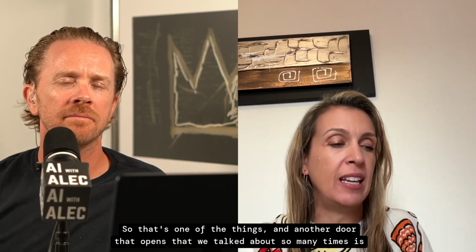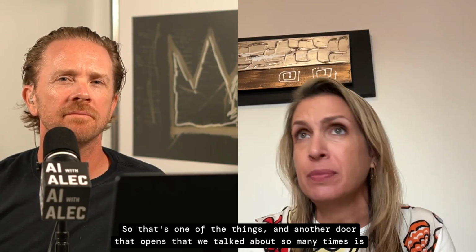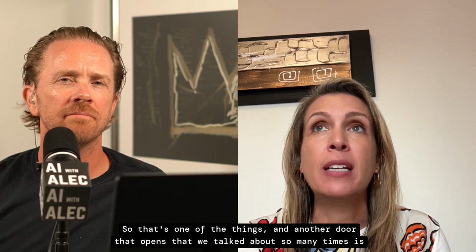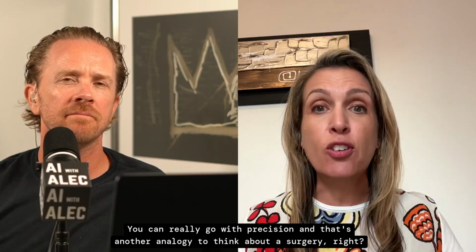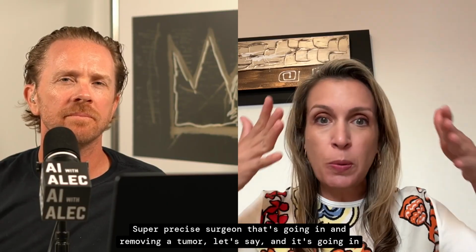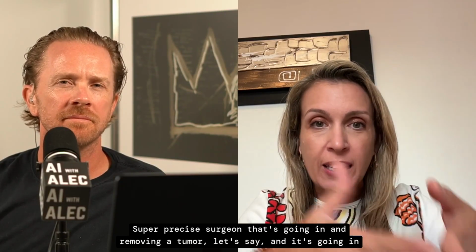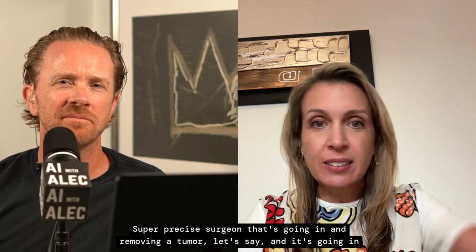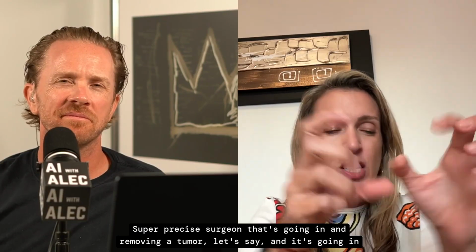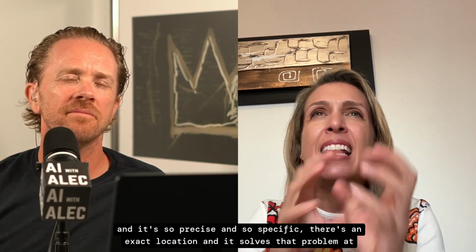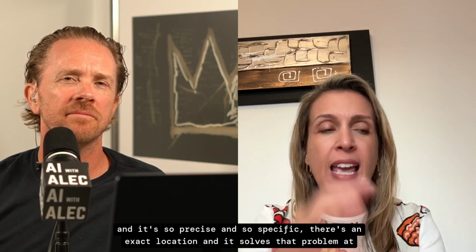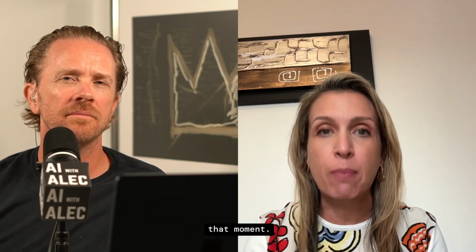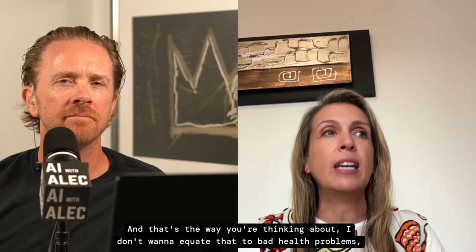So that's one of the things, and another door that opens that we talked about so many times is modularity. You can really go with precision, and that's another analogy to think about surgery, right? A super precise surgeon going in and removing a tumor, let's say, so precise and so specific. There's an exact location, and it solves that problem at that moment.